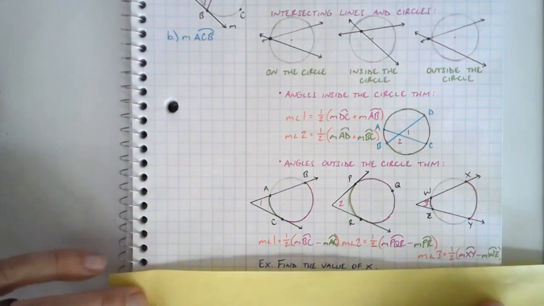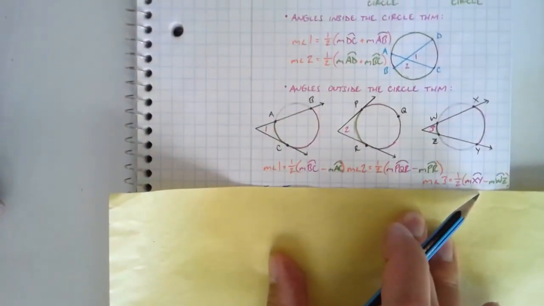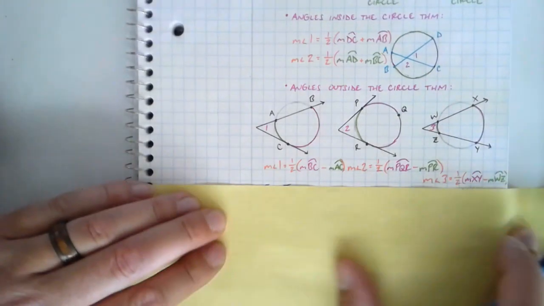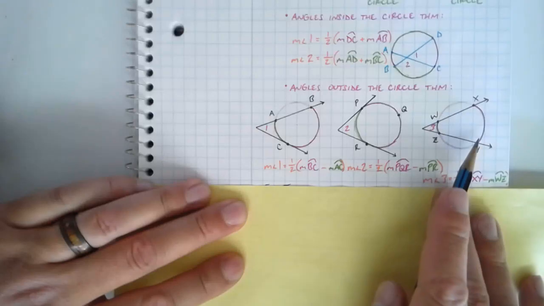This will be the last term we talk about in this clip. Scroll this up a bit. All right, so what happens if the angle is outside of the circle? And that can look a couple different ways, and I demonstrate each right here.